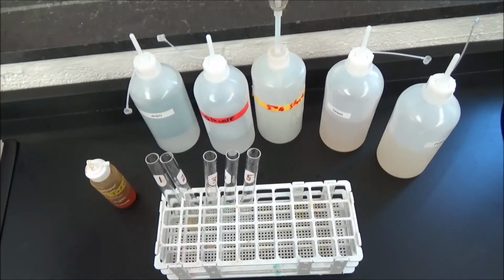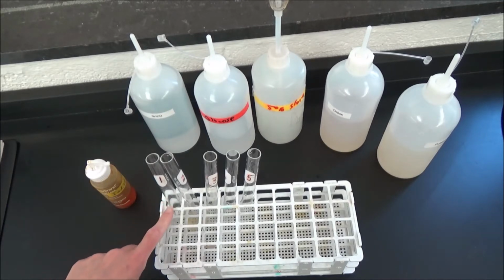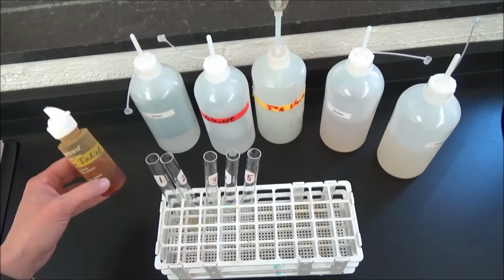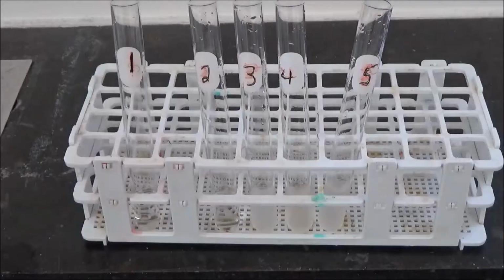Here are the five solutions that we're going to be testing in table 1. I'm going to put 15 drops of each solution into the appropriate test tube, and then I'm going to add 15 drops of iodine, our test reagent, to each tube. Okay, so I've added 15 drops of the appropriate solution to each of these 5 test tubes. Now I'm going to add the iodine.